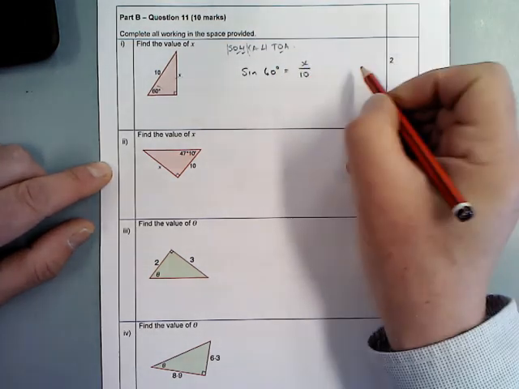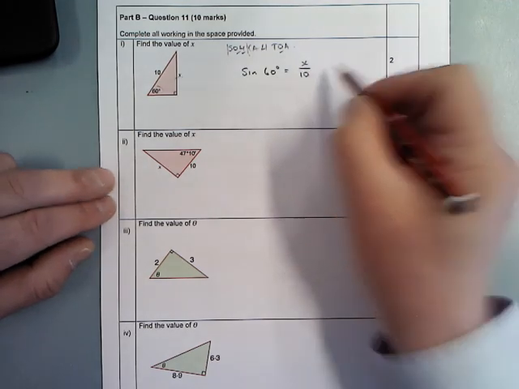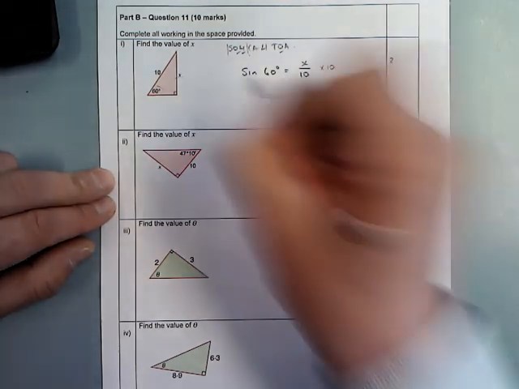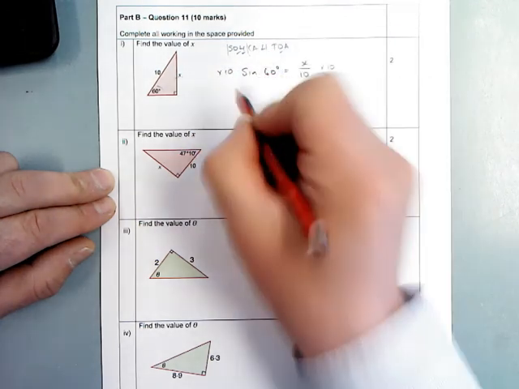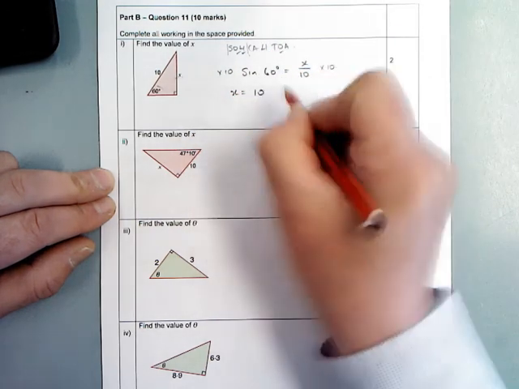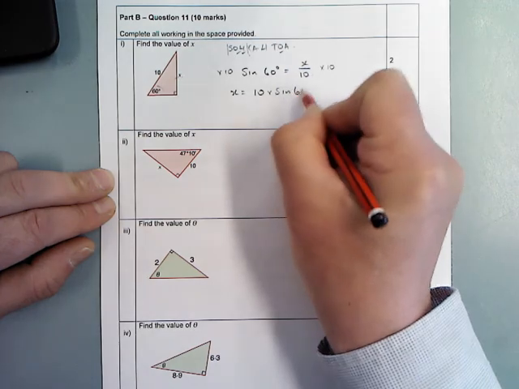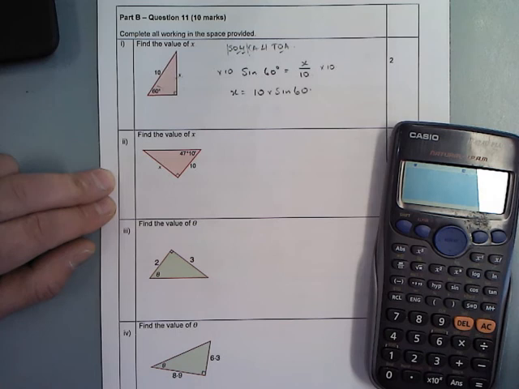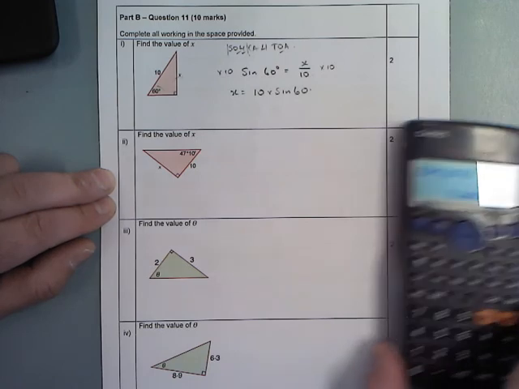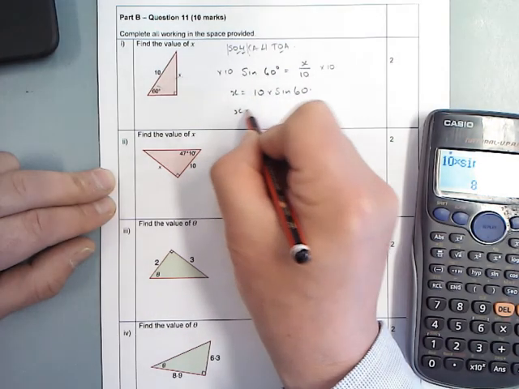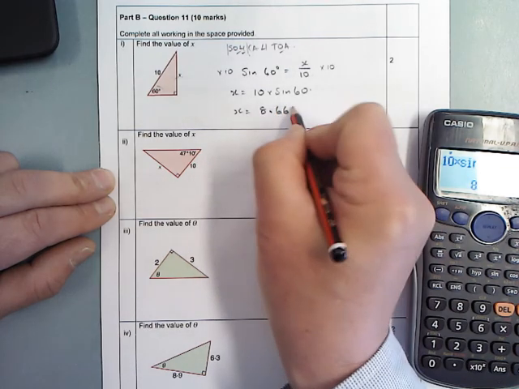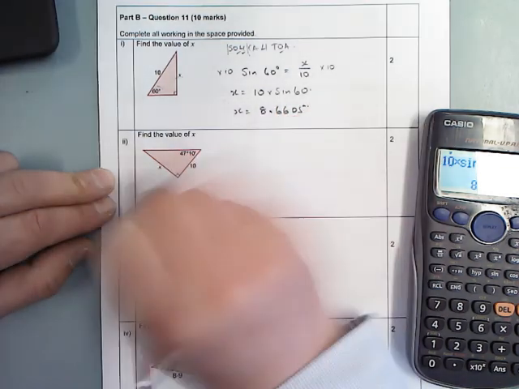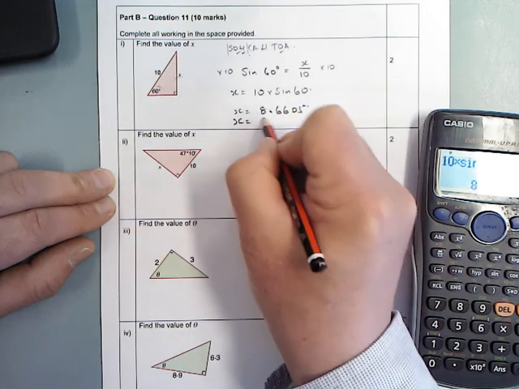We want x to be the subject, so I'm going to multiply that side by 10. Same thing here, so I'll have x equals 10 times sine 60. Simply using our calculator, 10 times sine 60 gives us x equals 8.6605. I'm going to round it to 2 decimal places, so x equals 8.66.